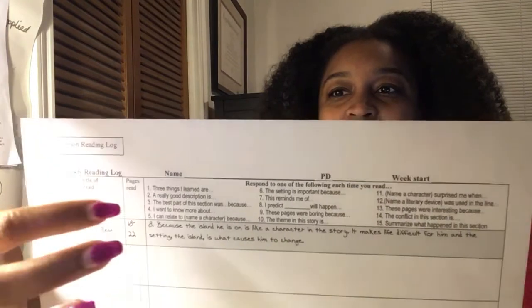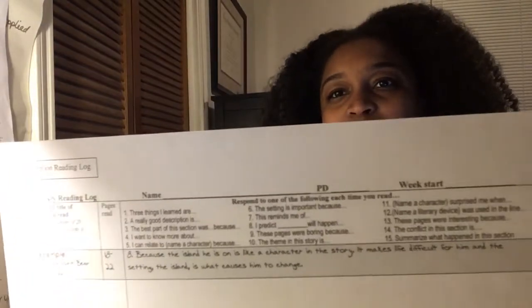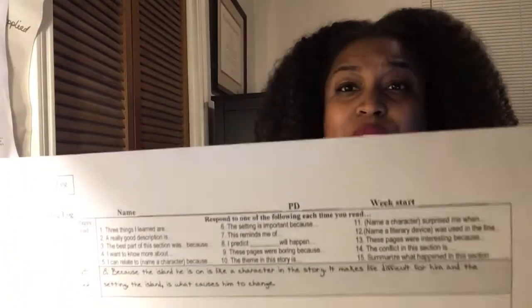So if they answered question number 8 up here, question number 8 is, I predict blank will happen. And so this person said, because the island he is on is like a character in the story, it makes life difficult for him and the setting, the island, is what causes him to change. So I don't know if they even really answered that question, but it was from a book that they were reading. So there's 15 different, I know in some settings we call these stems or question stems, but they have 15 different questions, and then the students respond to a book that they're reading.